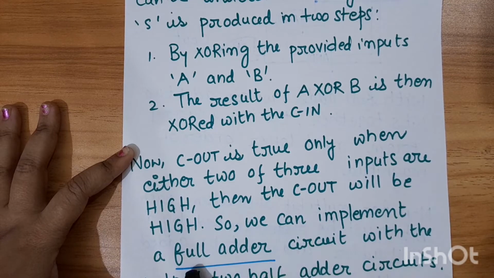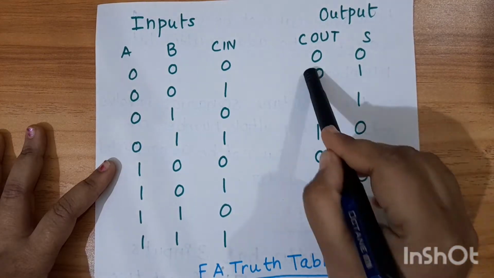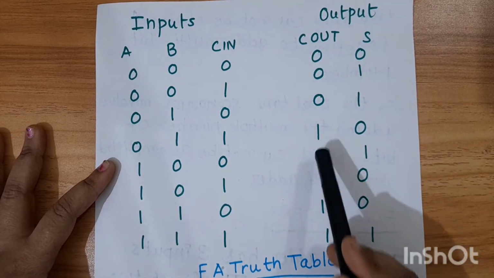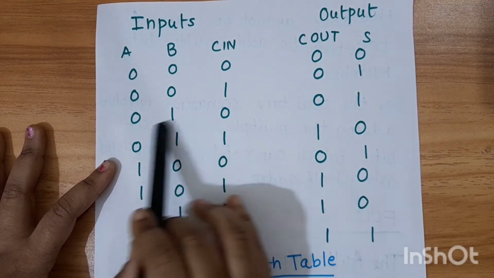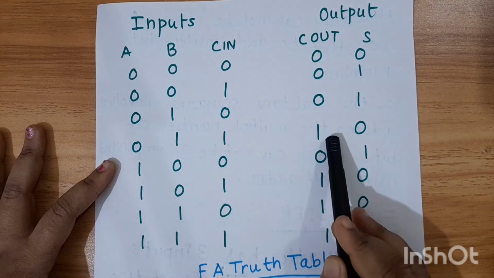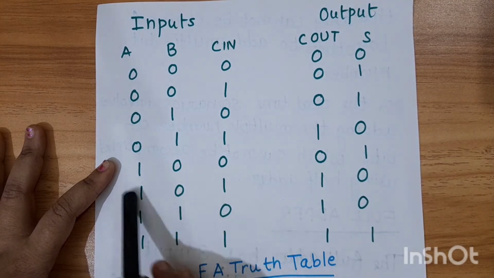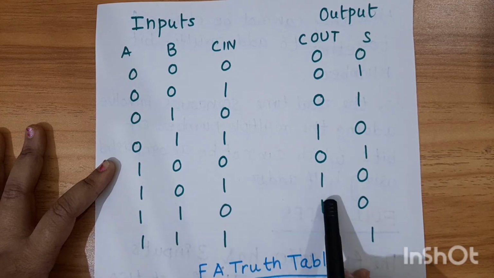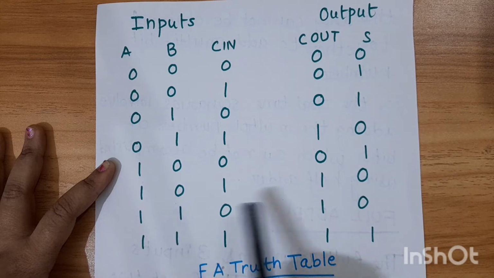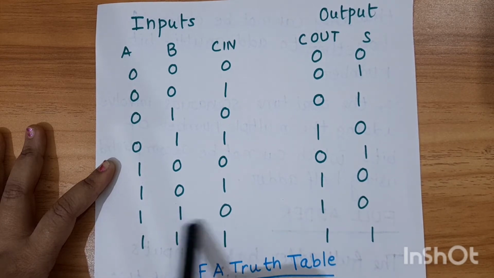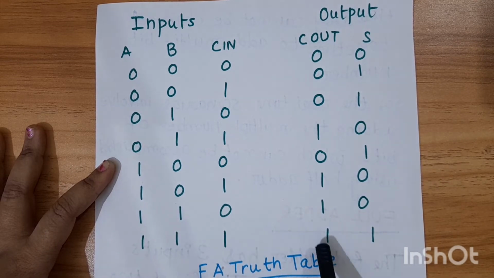So we can implement a full adder circuit with the help of two half adder circuits. We will see the C out. See from the truth table at what point C out is 1. Here, two of the three inputs are 1, so C out is 1. Again at 1 0 1, two of the three inputs are 1. Again here, two of the three inputs are 1, so C out is 1. When all three inputs are 1, C out is 1.